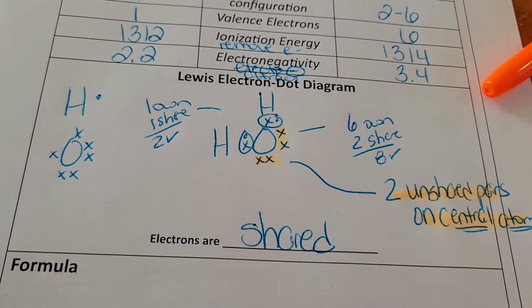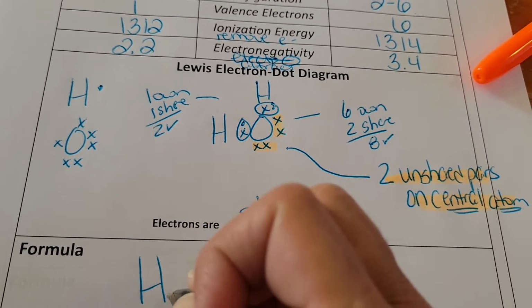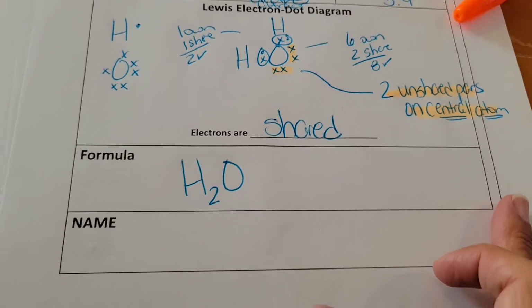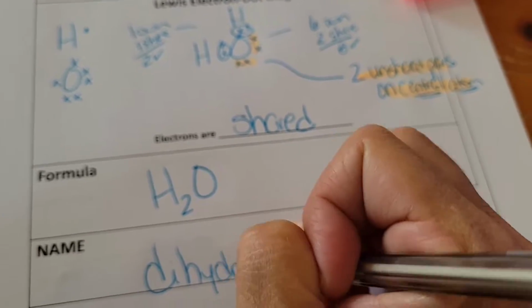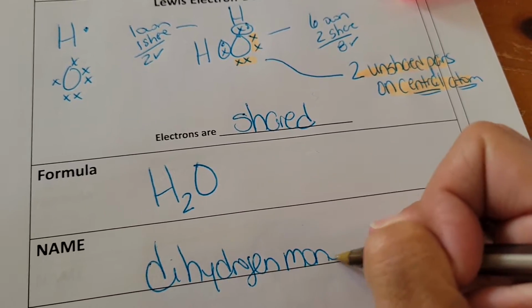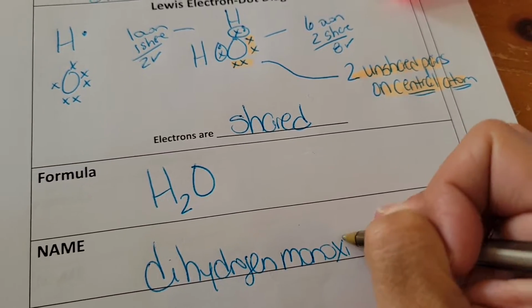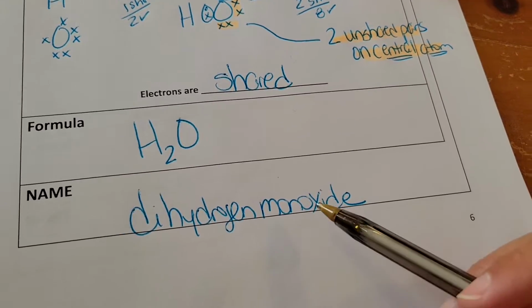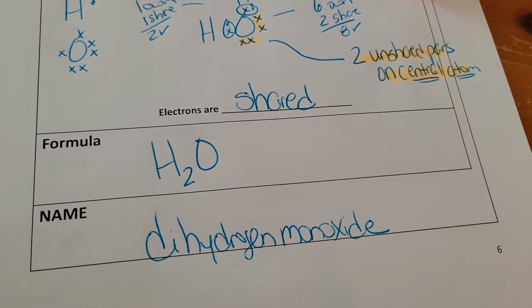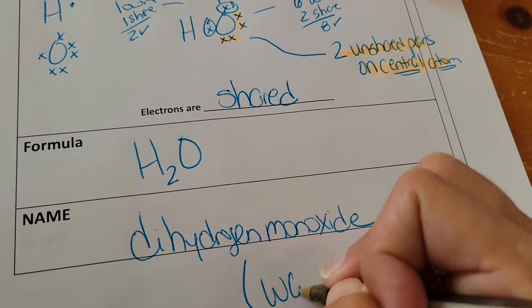All right, so we have 2 H's and an O. So H2O is our formula. Our name would be dihydrogen monoxide. So we kind of just drop the extra O instead of saying monooxide. So dihydrogen monoxide, or of course, water.